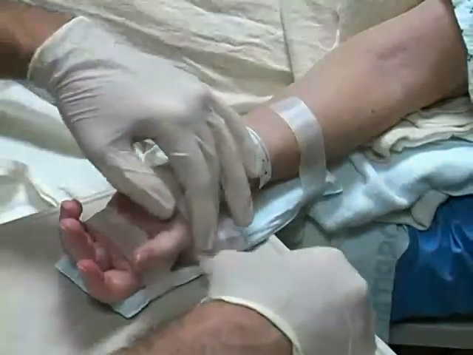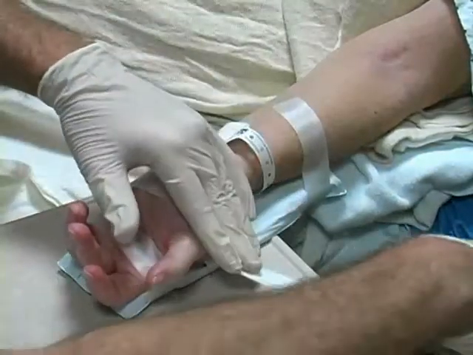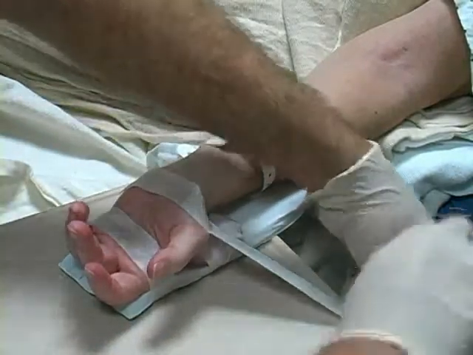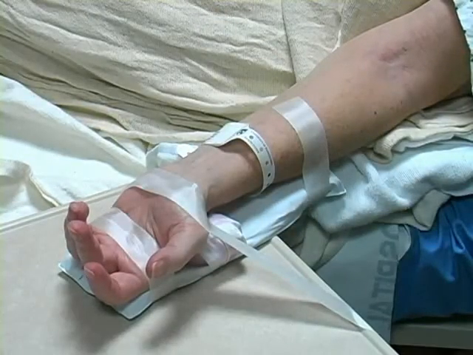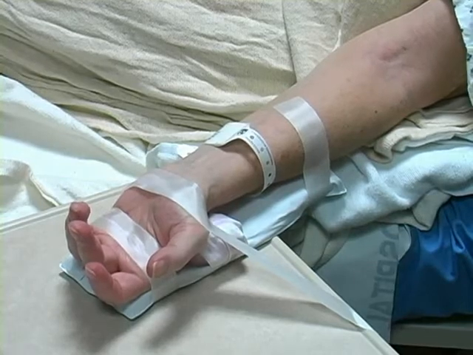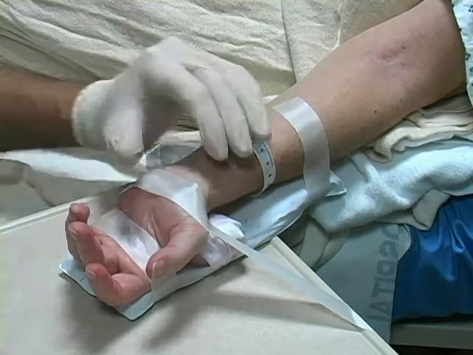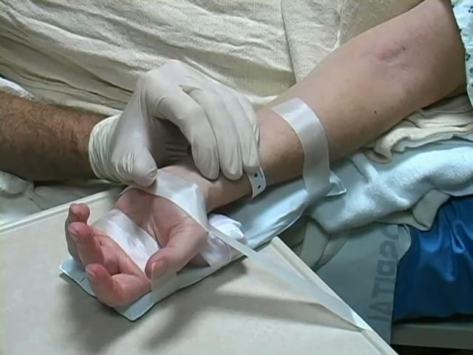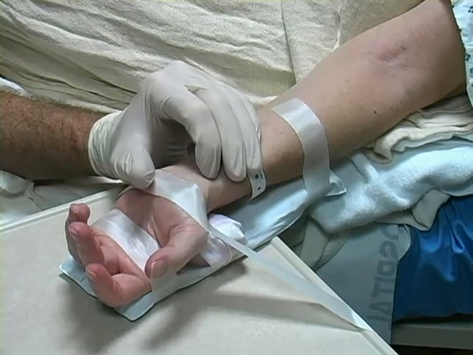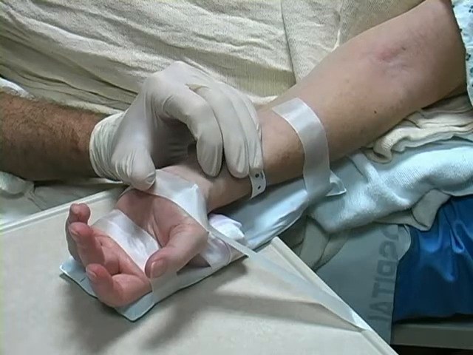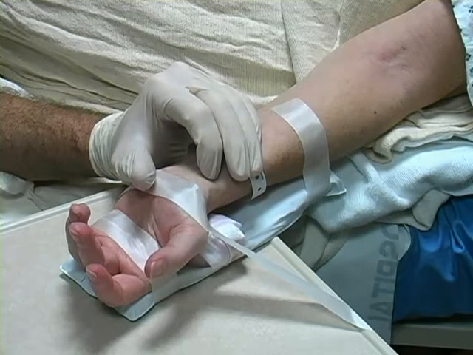Gently dorsiflex the patient's wrist over the arm board. Use tape to secure the patient's hand and wrist in this position. In addition, some practitioners tape the thumb in an extended position to stabilize the radial artery. Palpate the patient's radial artery to locate the site of angiocath insertion.